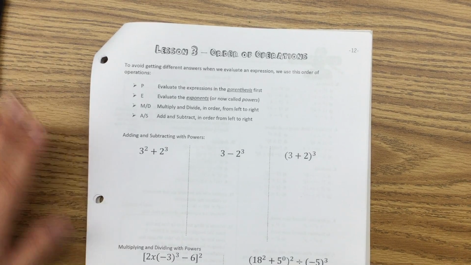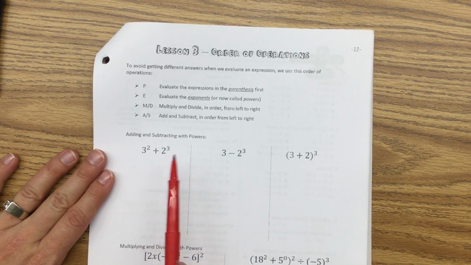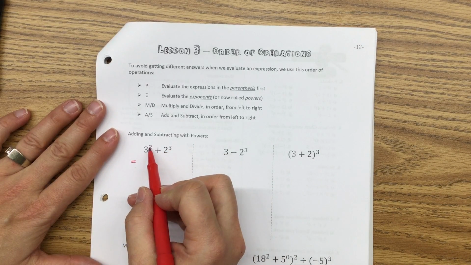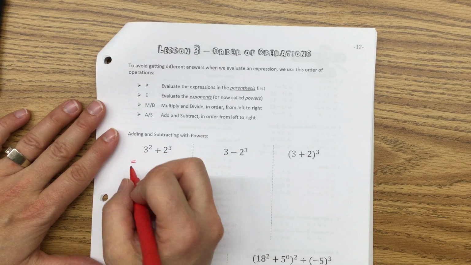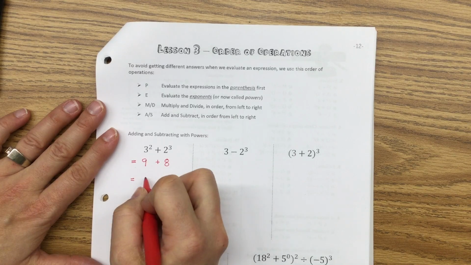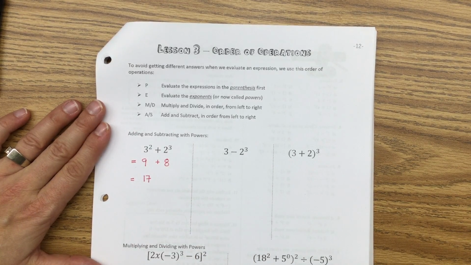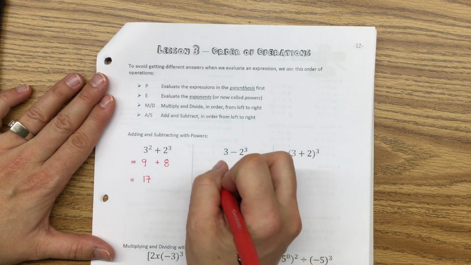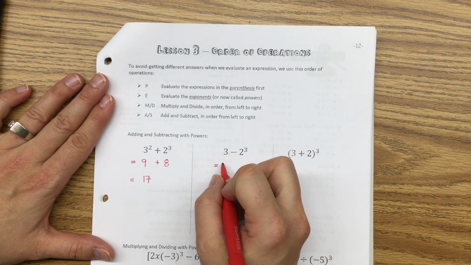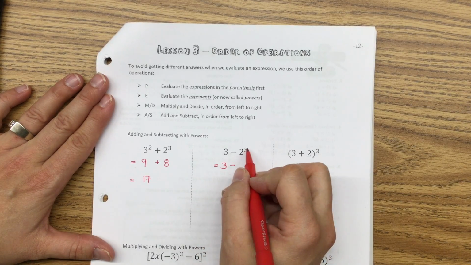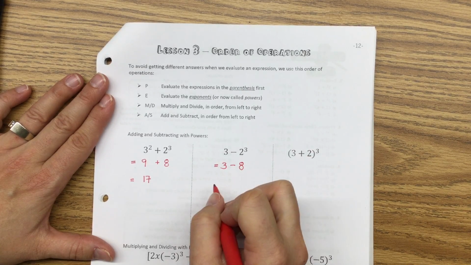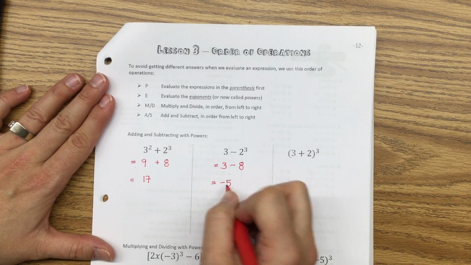The first one says 3 squared plus 2 cubed. I'm going to do my exponents first. 3 squared is 9, 2 cubed is 8, and we add those together, we get 17. Boom, that easy. Here you have 3 minus 2 cubed. No exponent for the 3, so we just leave that as a 3. Subtract, and now we do the 2 cubed, so that is 8. 3 minus 8 is -5.